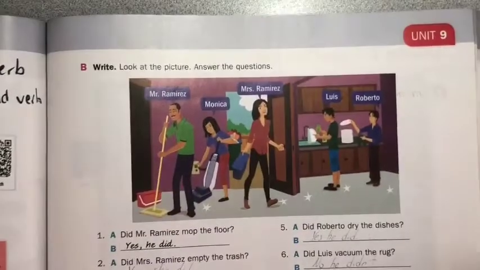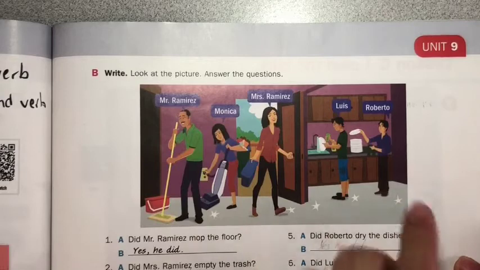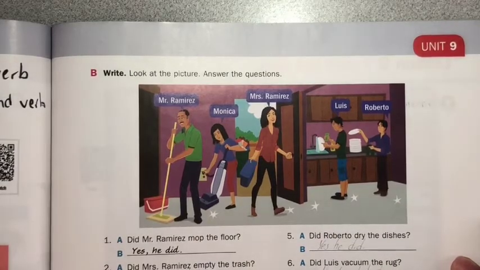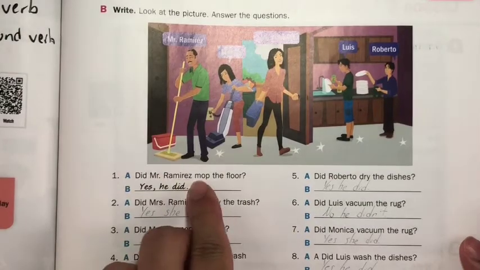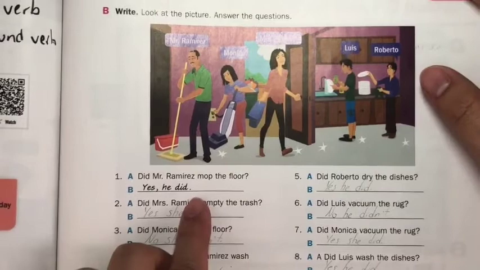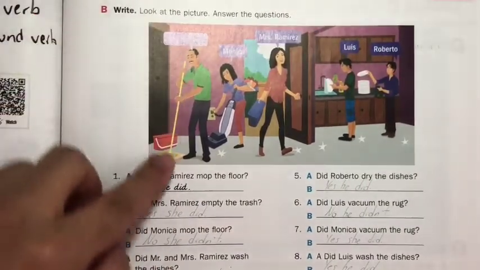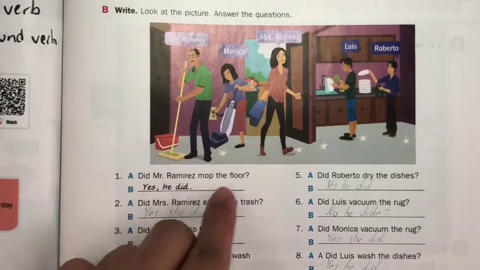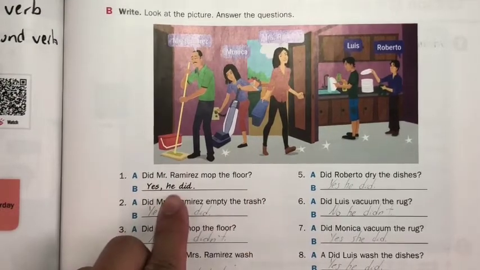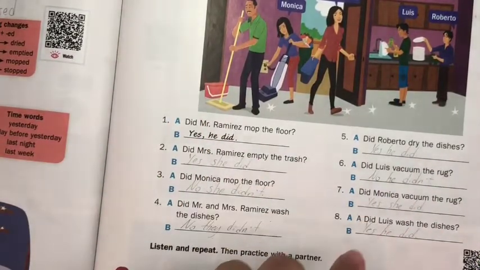Okay, on to the next page. We have a family here. They are doing chores. So we have questions like, did Mr. Ramirez mop the floor? So we say, yes, he did, or no, he didn't. So he is mopping the floor. Did Mr. Ramirez mop the floor? Yes, he did. So you can answer all of these. These should be no problem.